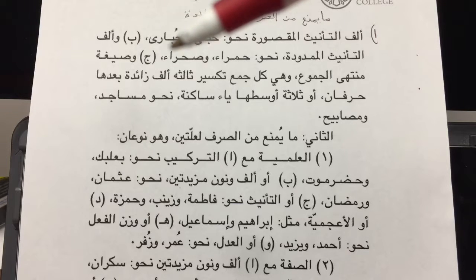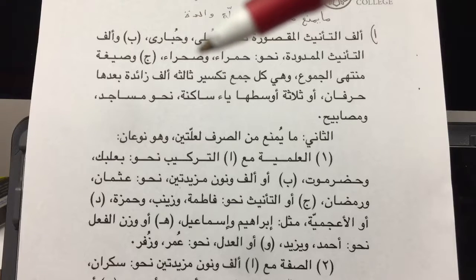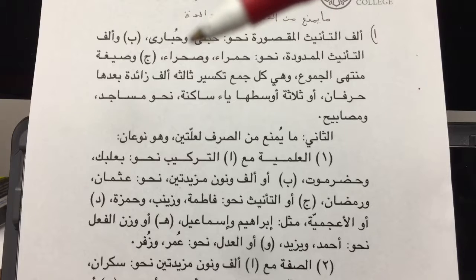If it's mansub, for example, you would say sahra'a. If somebody would say, for example, qata'tu as-sahra'a, I traversed the desert. Or if you just wanted to say a desert, make it indefinite without the alif lam, you would say qata'tu sahra'a, I passed a desert.